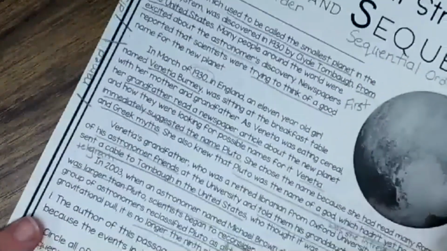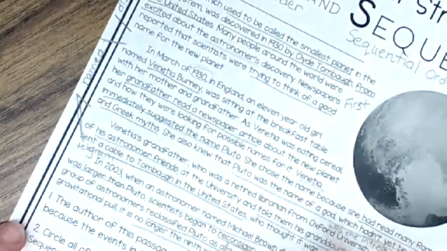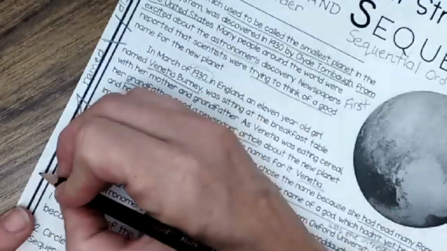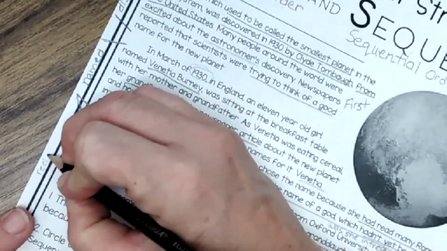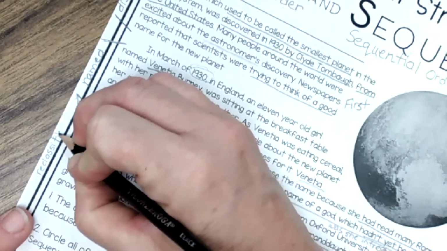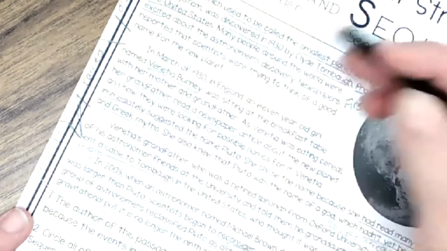Oh, this one's about it being named too. And then it was, what did they say? Reclassified. Because they found other planets bigger than Pluto. It's reclassified right here.